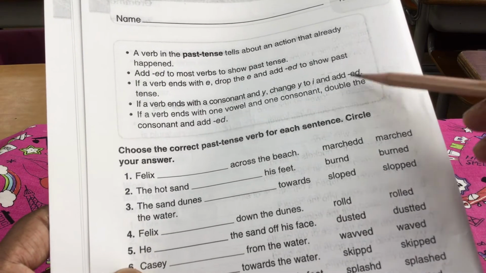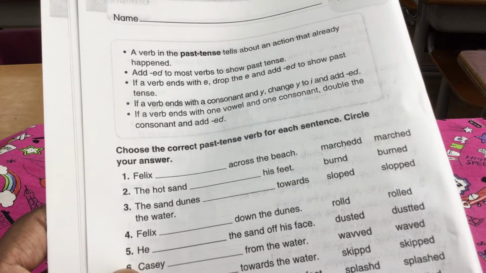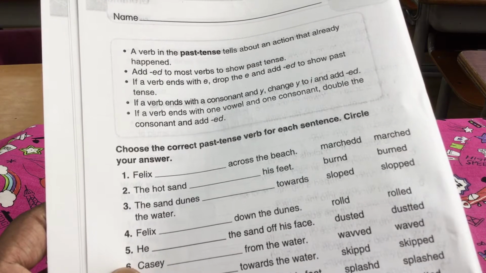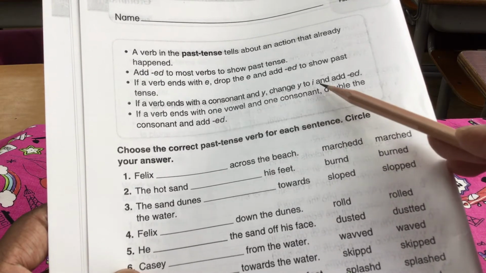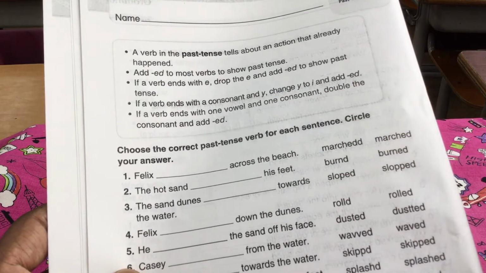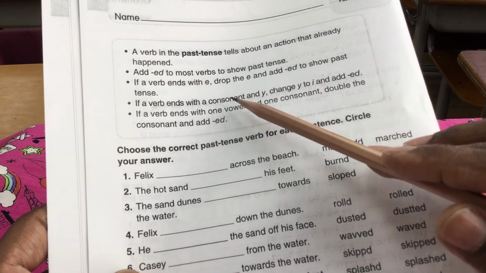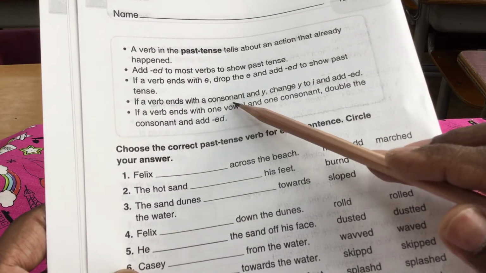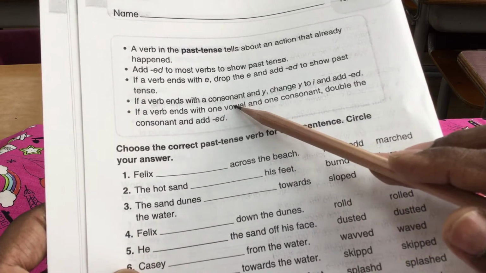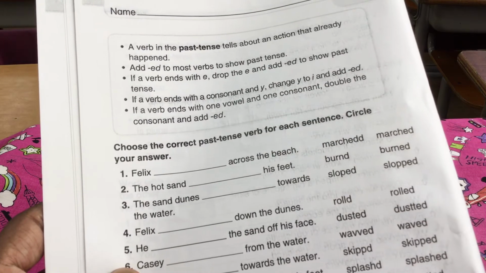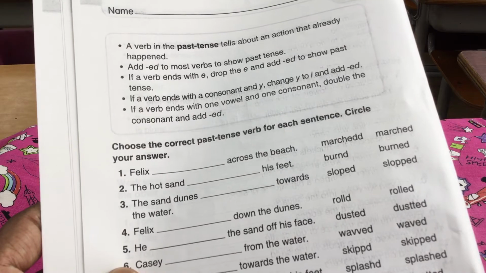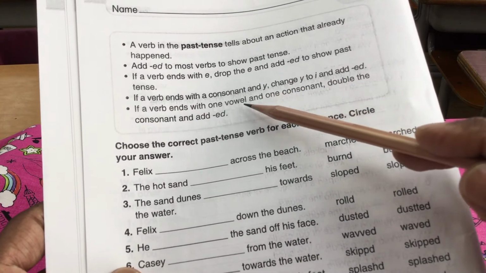Point 4. If a verb ends with a consonant and Y, change Y to I and add ED. So remember, a consonant, these are letters like B, C, D, F, G, H, J, okay? Point number 5.